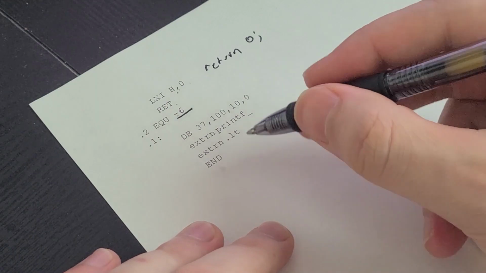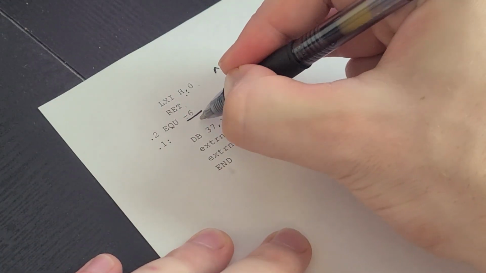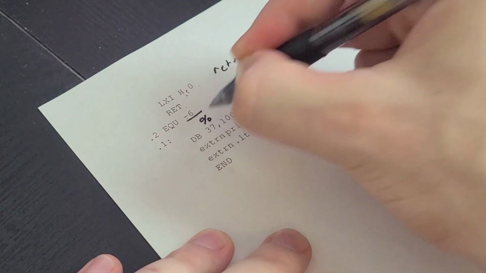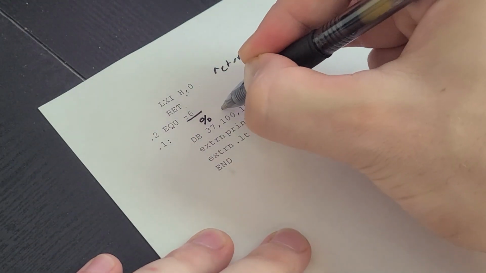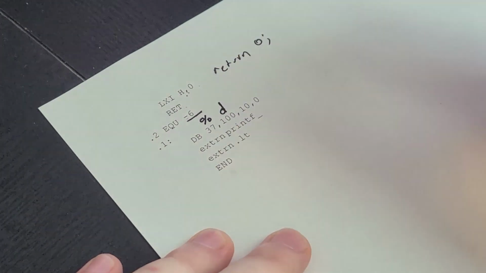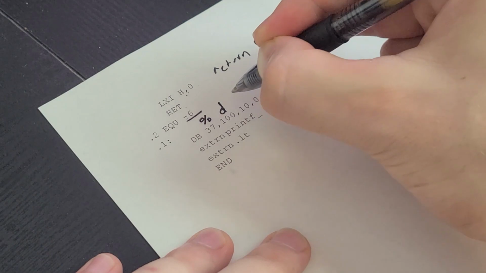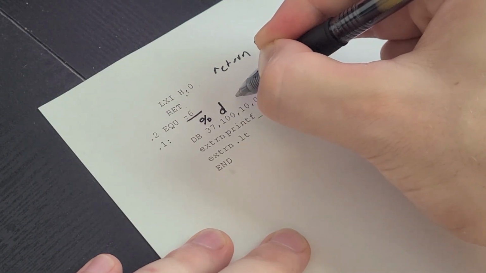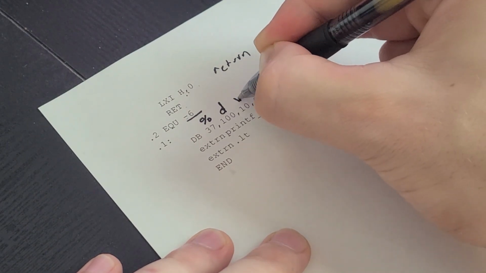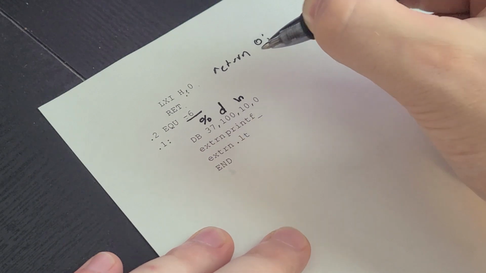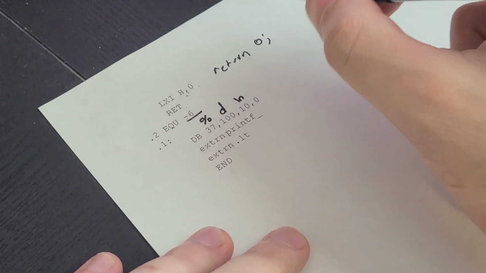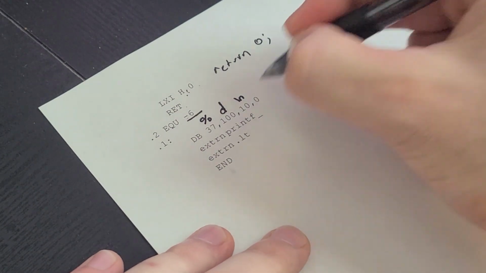Well, if you know ASCII very well, you may recognize that 37 is %, 100 is lowercase d, and then 10 is new line or carriage return. I cannot remember. And then you have a string terminator.